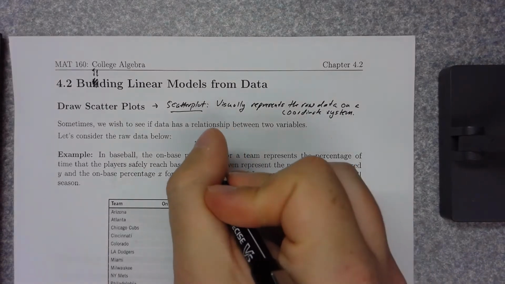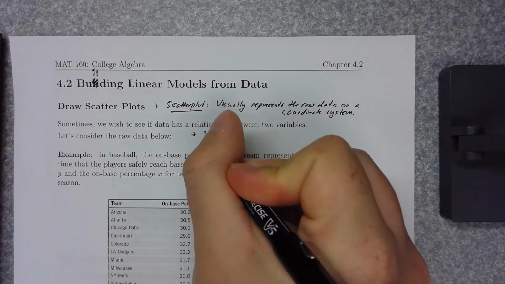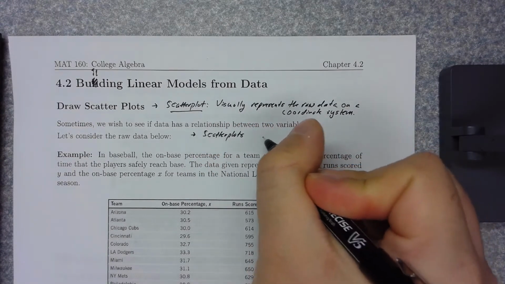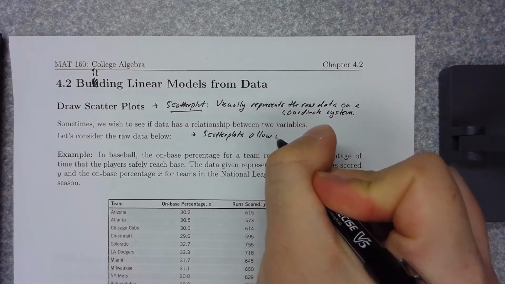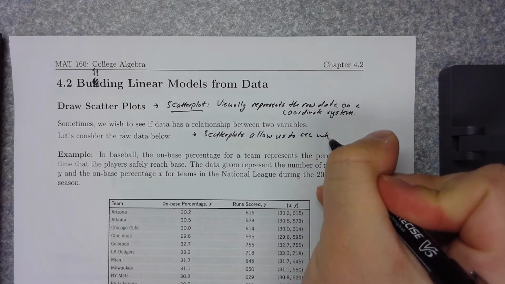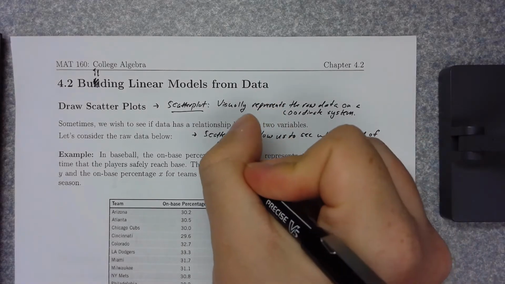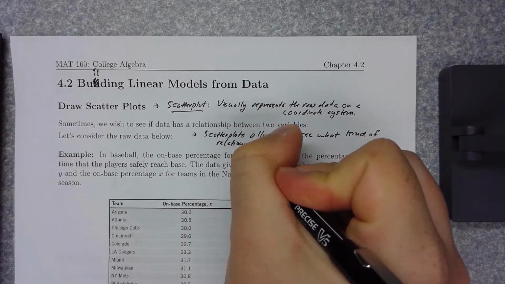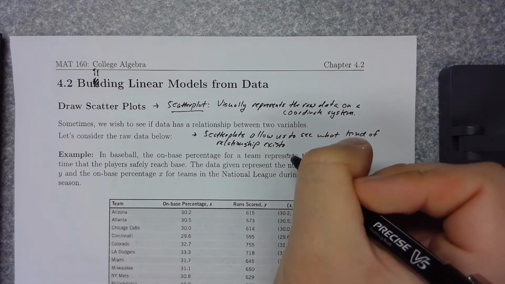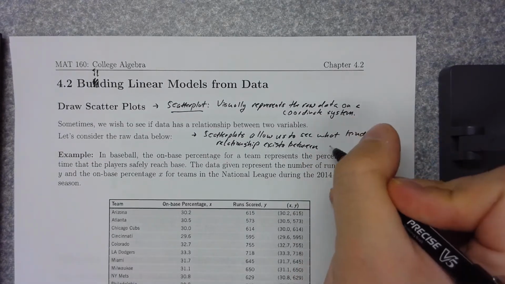And what's the point of drawing a scatter plot? Well, scatter plots allow us to see what kind of relationship exists between the variables, or between two variables, I should say.